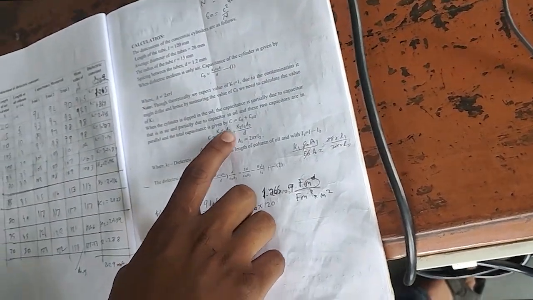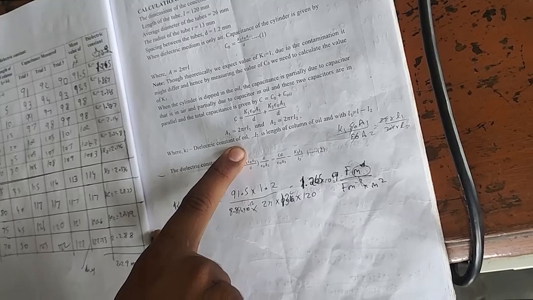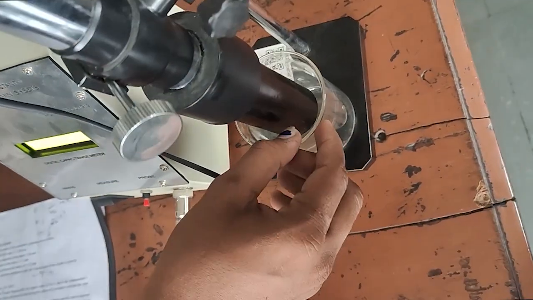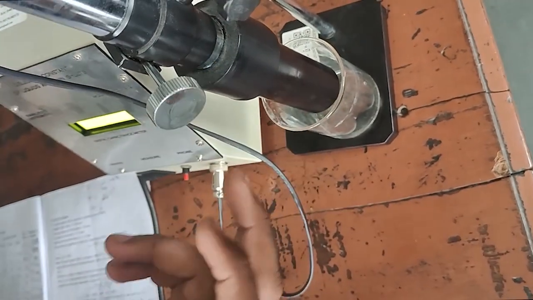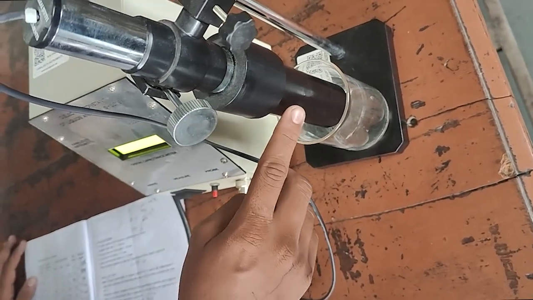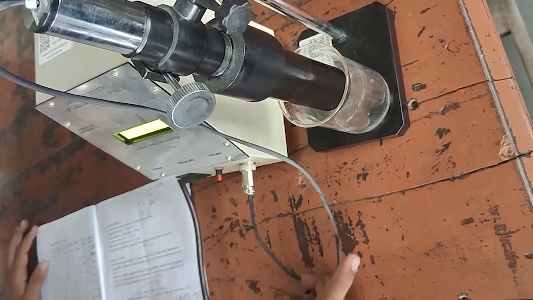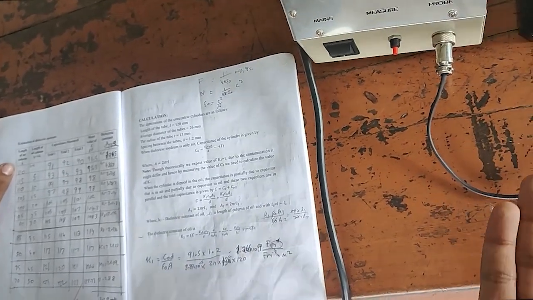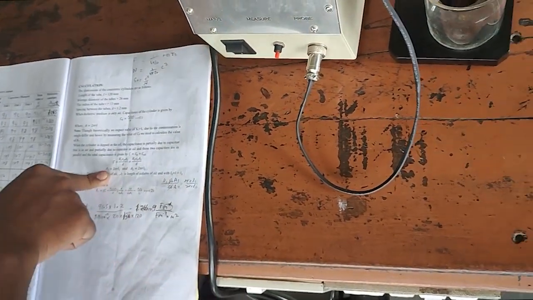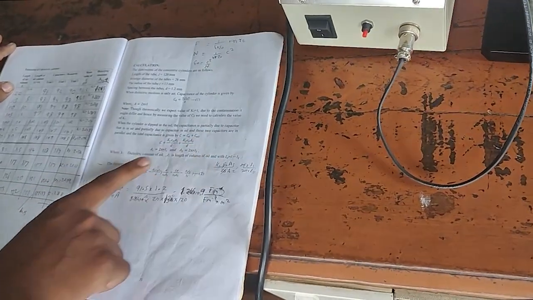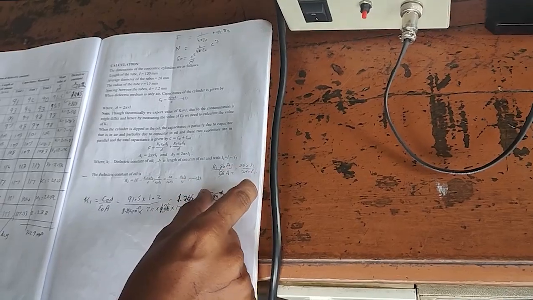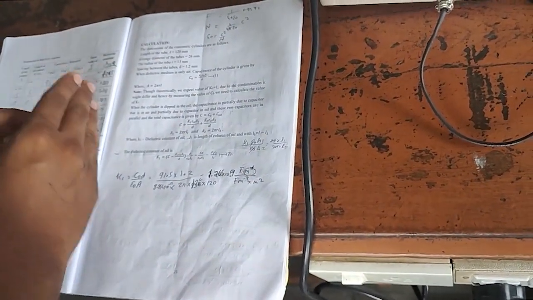A1 is the area with respect to the air column. So when there is nothing in the beaker, or when this is not submerged in anything, that's the length of the air column. In this case, it's 120 mm. And for A2, L2 is the distance of the oil, how much it has submerged in oil, and hence we find A1 and A2, and then we simplify this formula to get K2 equal to some value, which is the value we are finding out.